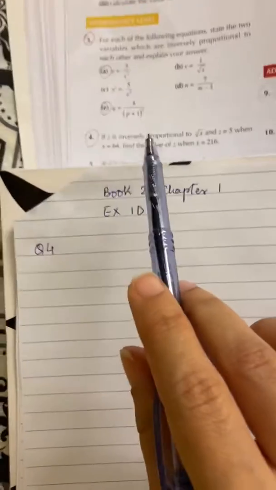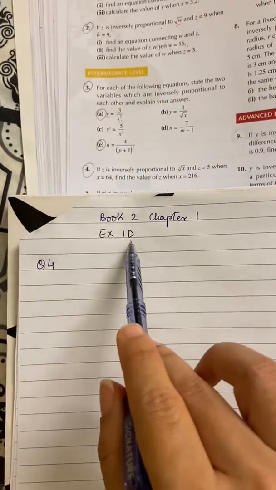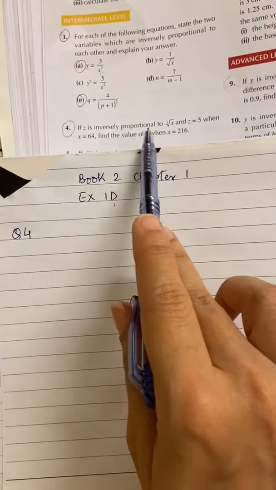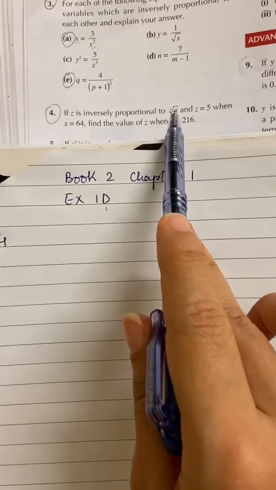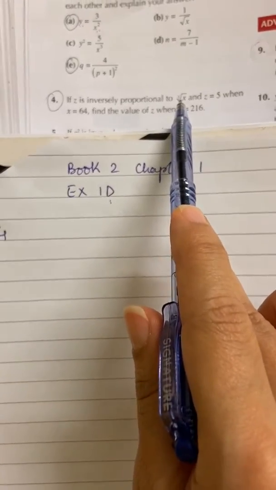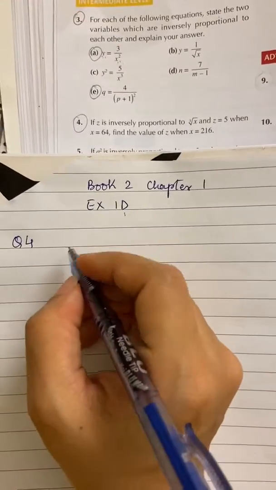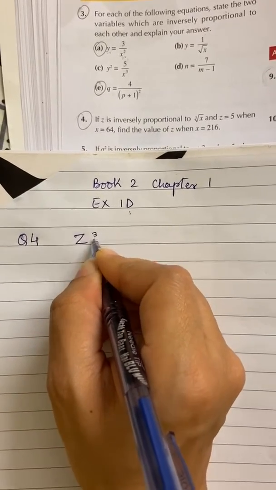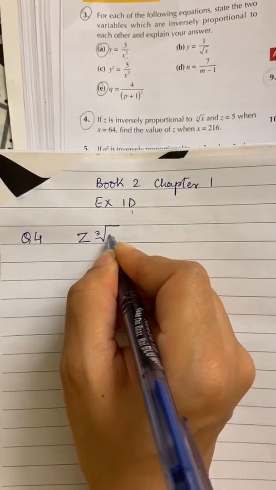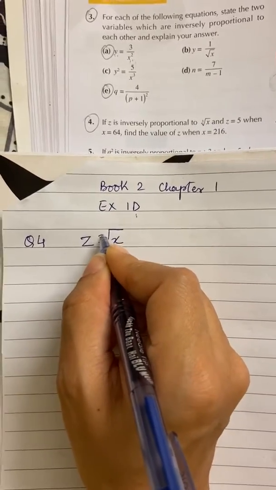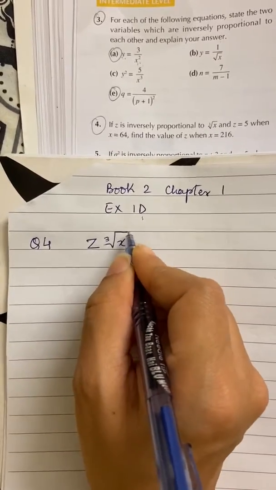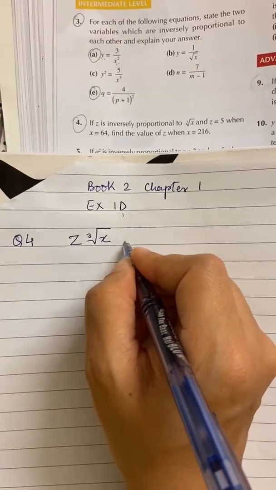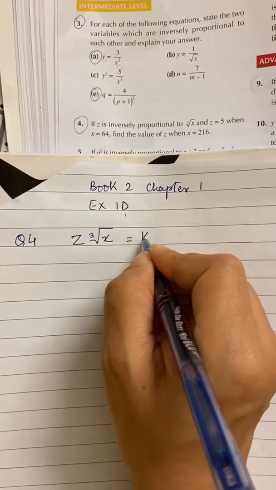Now we are going to do question number 4 of exercise 1D. Let's read out the question. If z is inversely proportional to the cube root of x, so let's write it down. The small 3 sign with the root sign represents the cube root. So z times the cube root of x is going to be a constant.